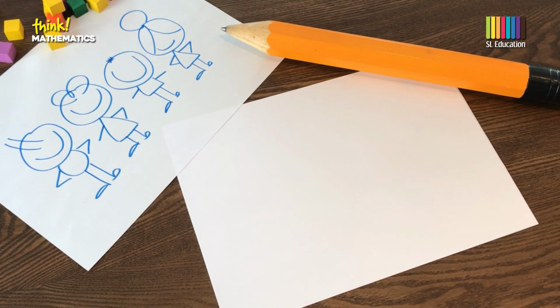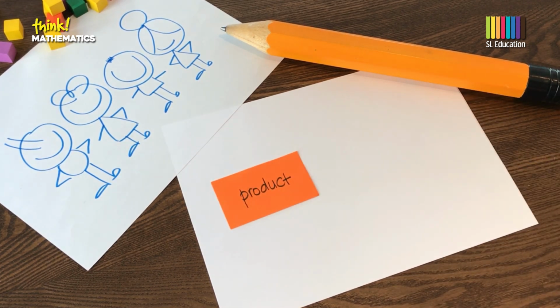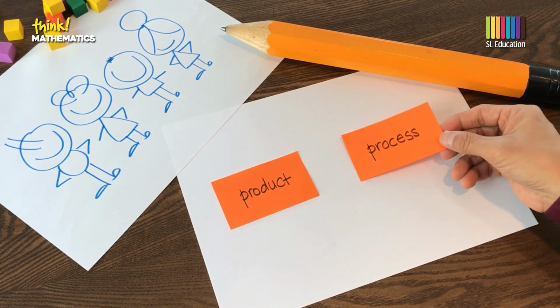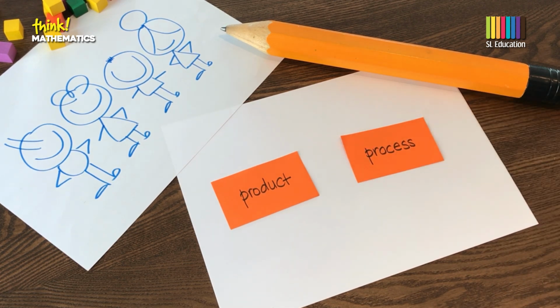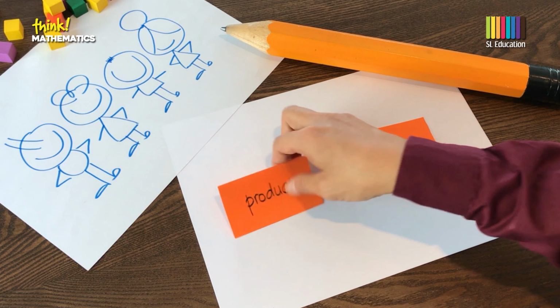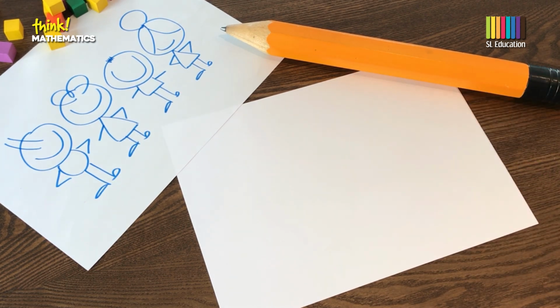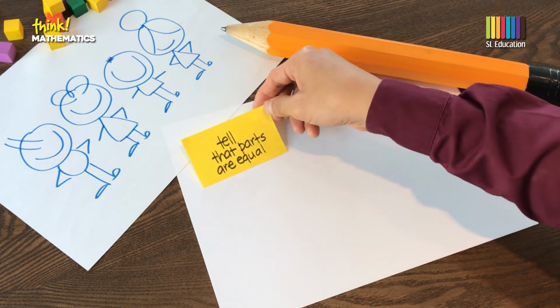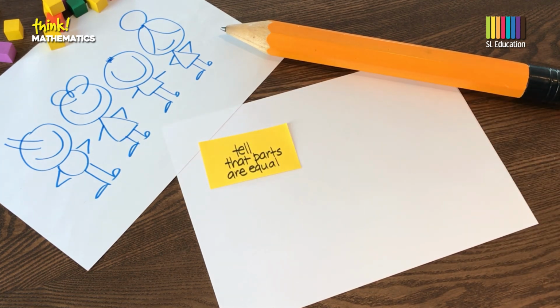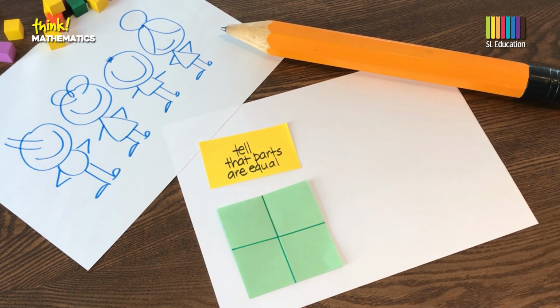Specific to this lesson, we too can carry out assessment of product as well as assessment of process. For example, we can ask students to tell whether or not parts are equal. We can give them diagrams and ask them, are the parts equal?